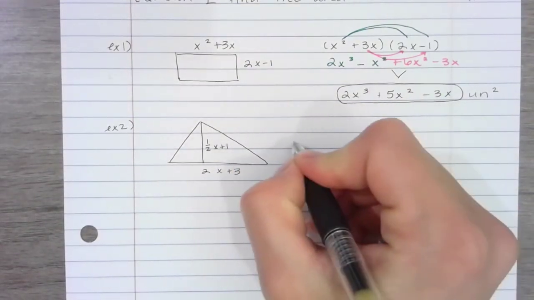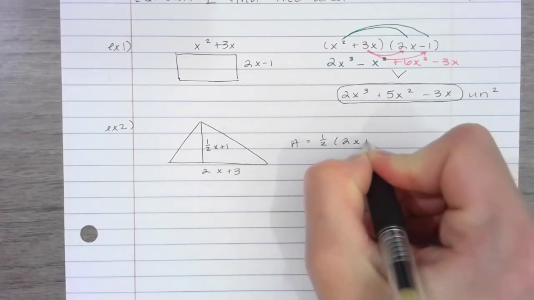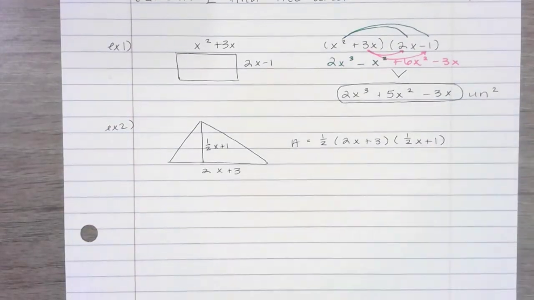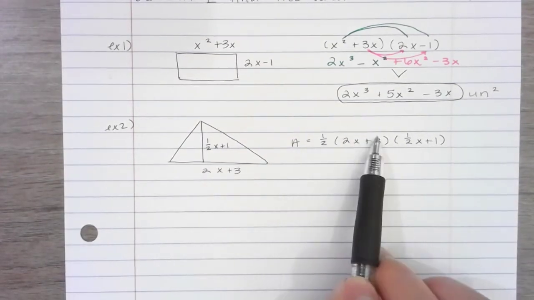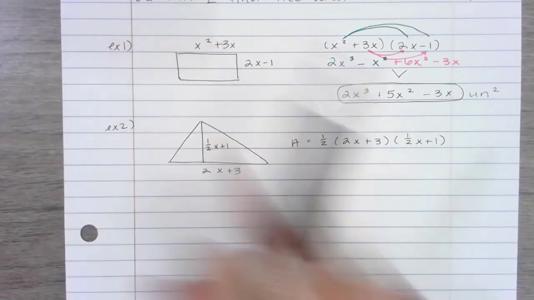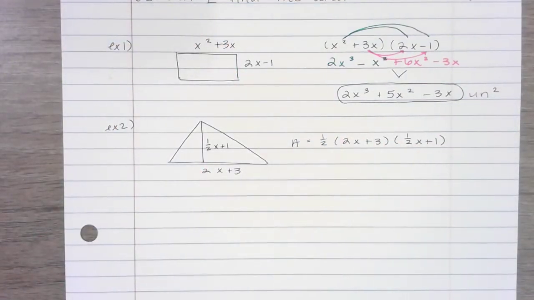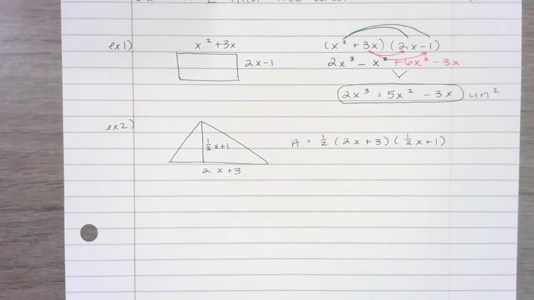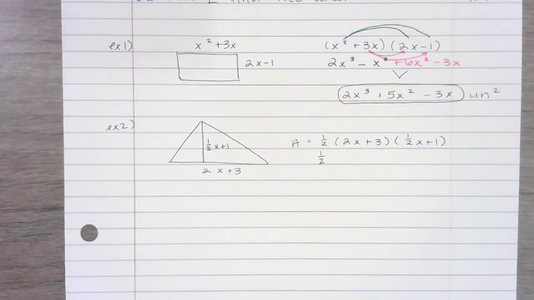So the area of this triangle is 1/2 base times height. And I kind of riled you up here with these fractions because I know you can handle it. So you can do it a few different ways. You can distribute the 1/2, or you can do the distribution, the foiling here, and then multiply your last answer by 1/2. And that's what I'm going to do. I'm going to pretend that the 1/2 hasn't moved. Well, it hasn't. I'm not going to pretend that. I'm just not going to use it right now.